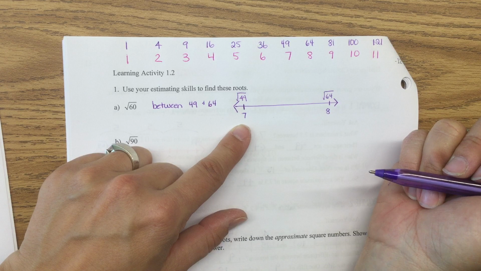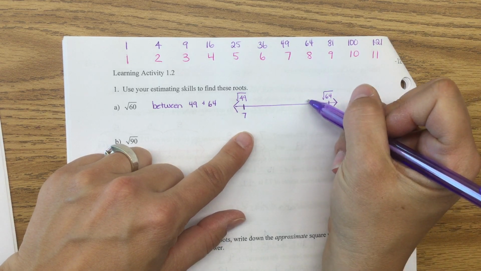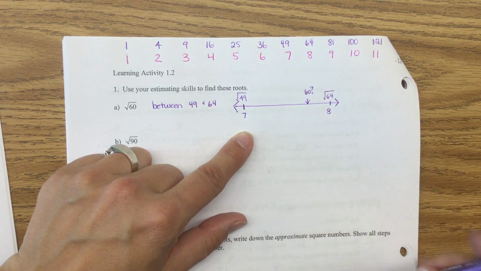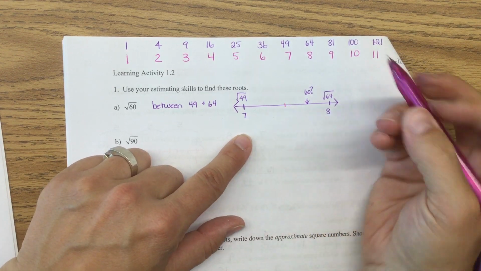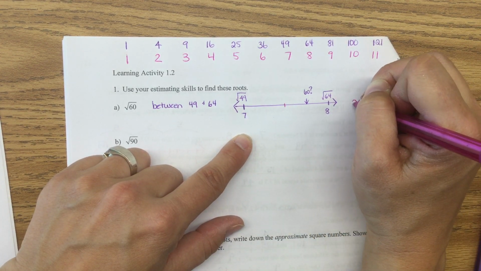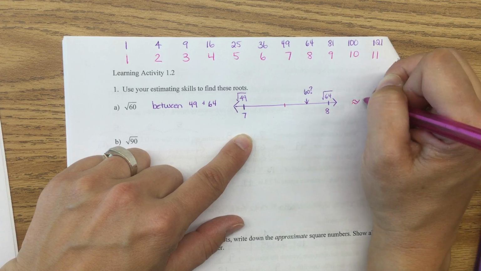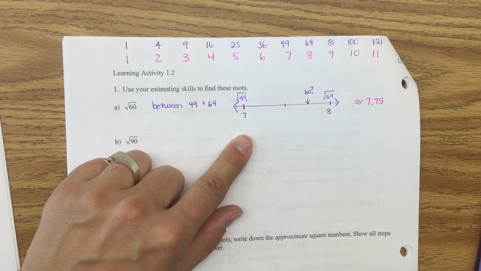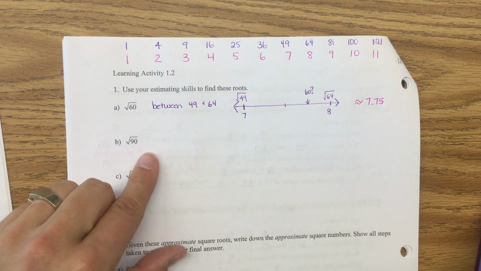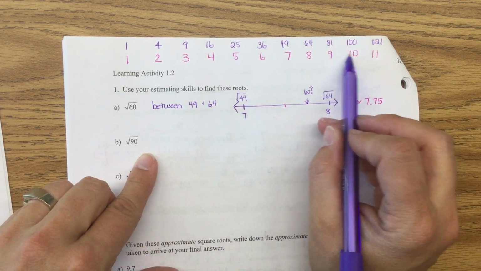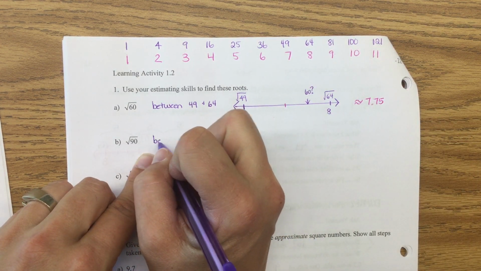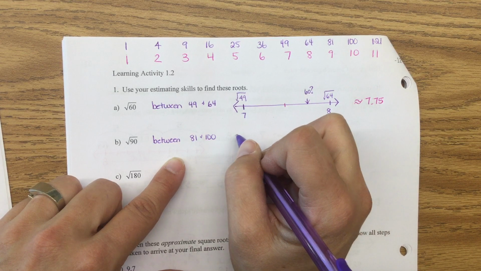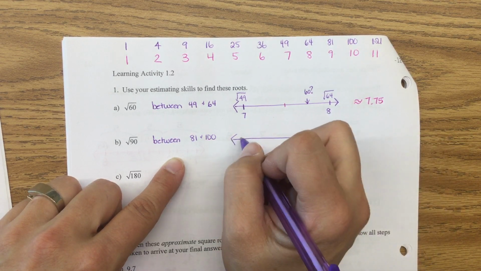Okay, and I want to have 60. 60 is going to be a lot closer to here. Okay, so if this is halfway, so this would be approximately 7.75. Okay, that's fair. Okay. Let's try the next one. So 90, okay, right here. So this is between 81 and 100. So I draw my number line.